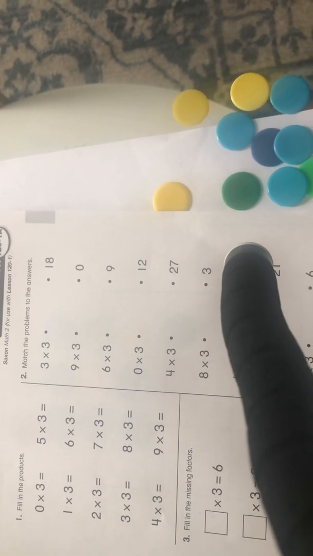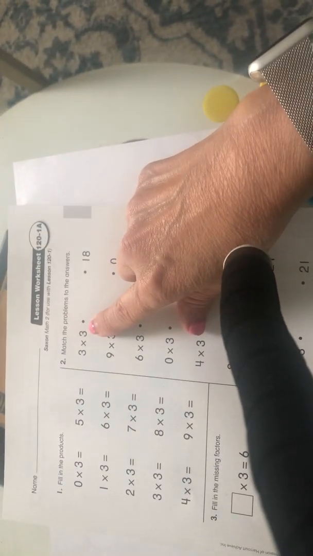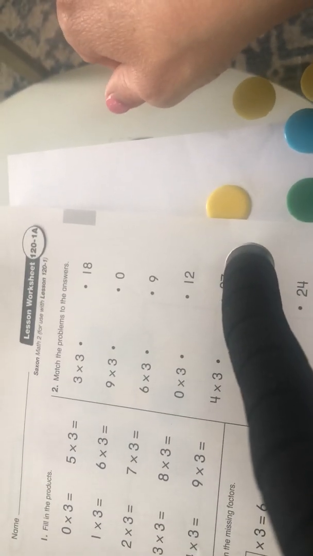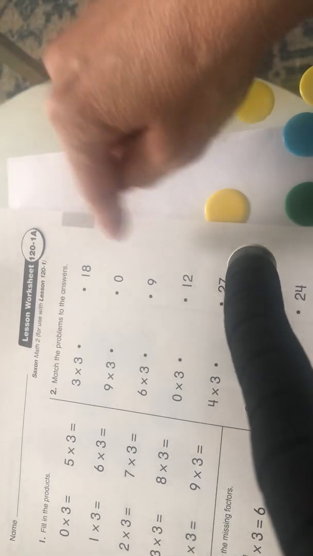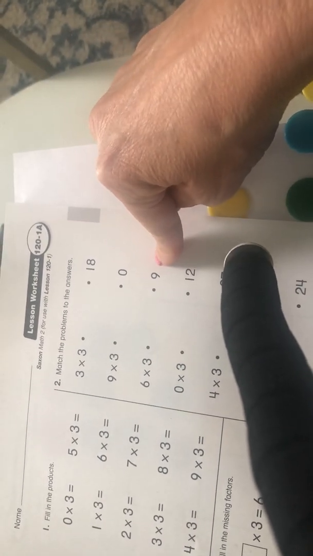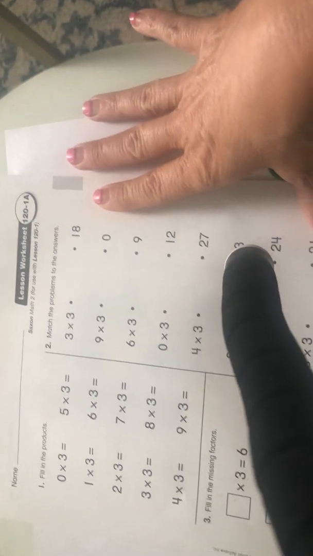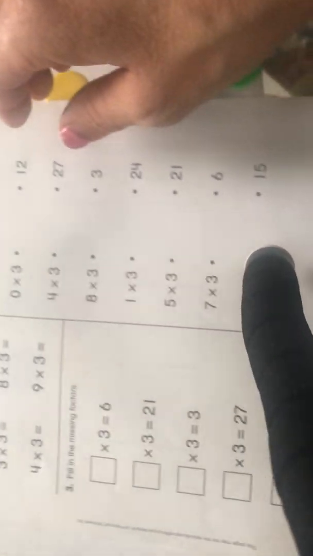Number 2 says match the problems to the answers. Okay, if you can't remember what 3 times 3 is, go ahead and look back in group 1. Okay, think about the answer in your head and then find the answer and make the line connect. Okay, and I know we've done some of this too, so I think you'll be fine on that.